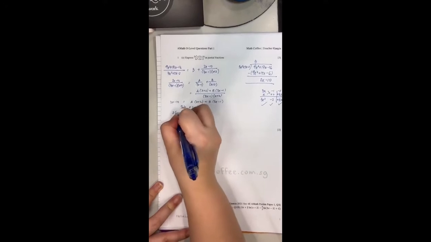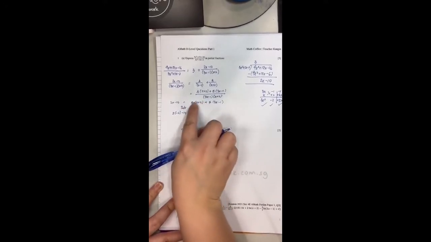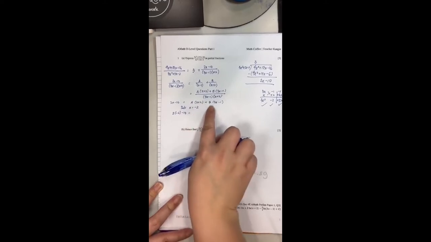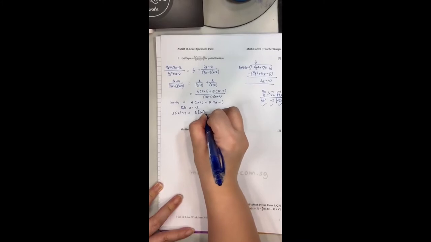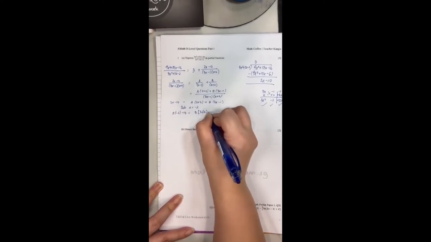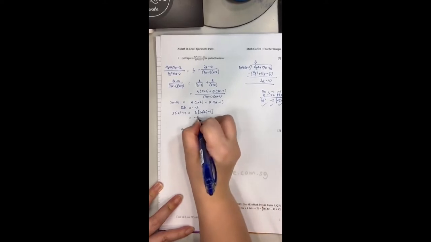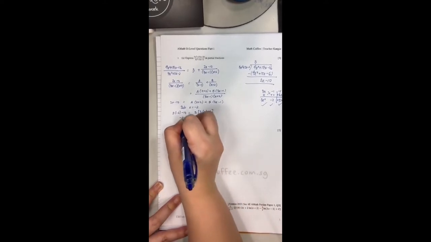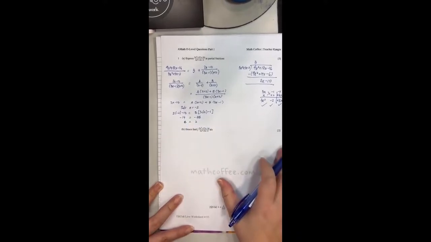So we have 2 times minus 2 minus 10 equals, this one you don't have to write anything already because this one gives you 0. Then this side, I'm only left with B times (3 times minus 2 minus 1). So what will I get? I get minus 7B equals minus 14. So my B is equal to 2.